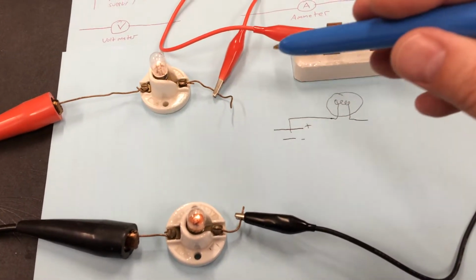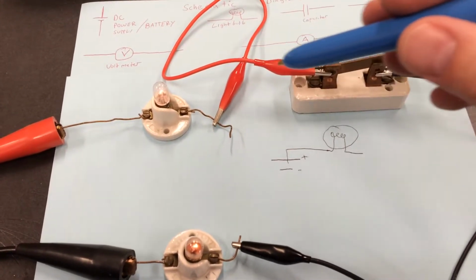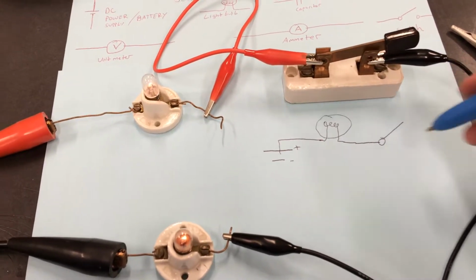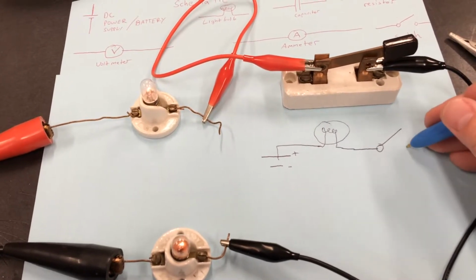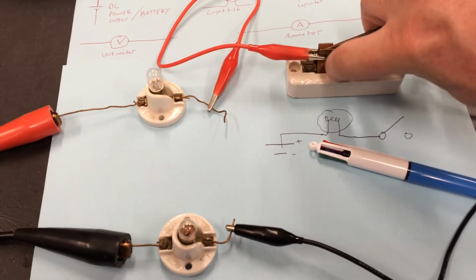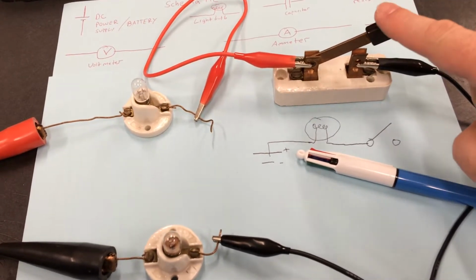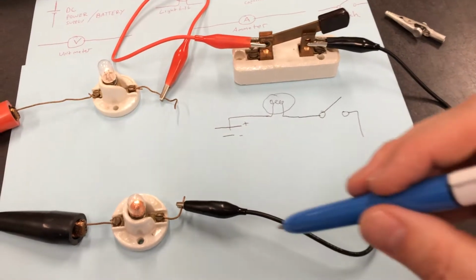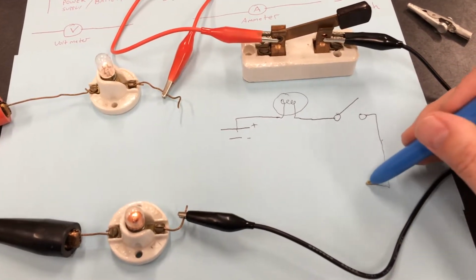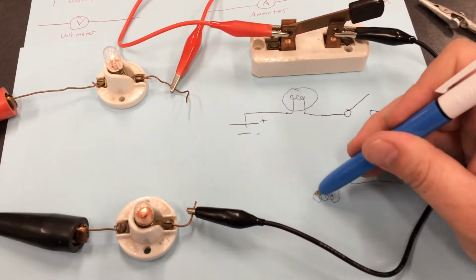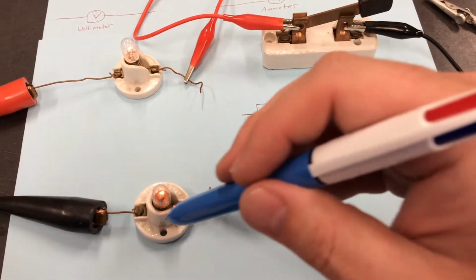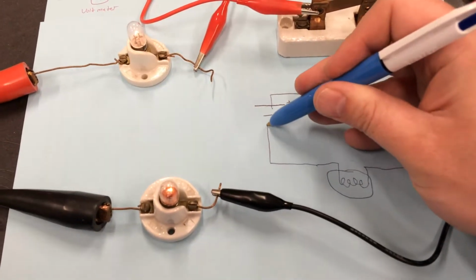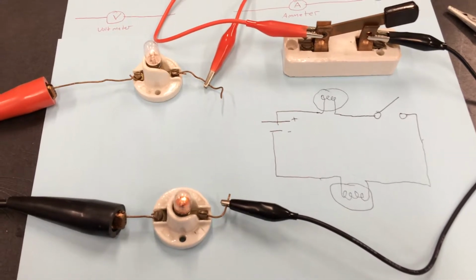And then we go from the light bulb through the wire, which is kind of loop-de-looped, to a switch. We don't care about the loop-de-loop. We just care about the connection. This is the symbol for a switch. It kind of shows what the old knife switch looked like. Then from the knife switch, we'll follow this wire to our other light bulb. Again, we don't care about the shape. We're just trying to show what the connections are. And then from this light bulb back to the power supply. So that's our schematic for this circuit.